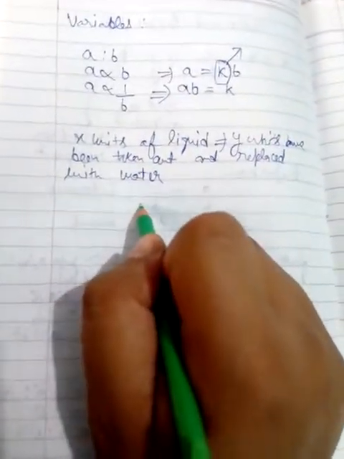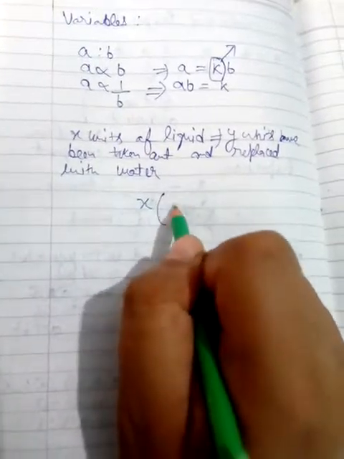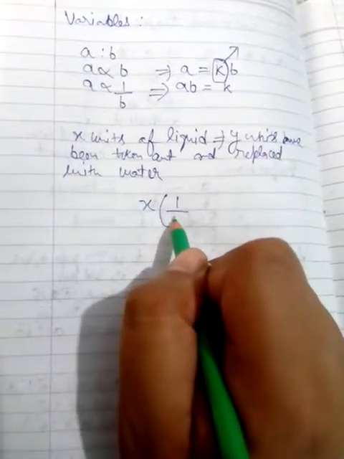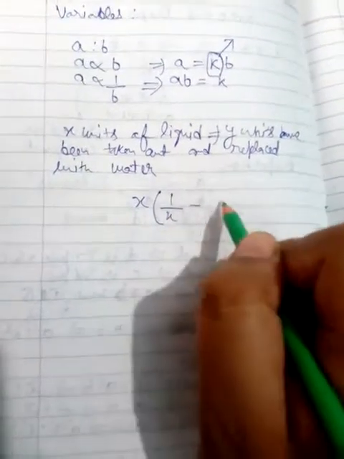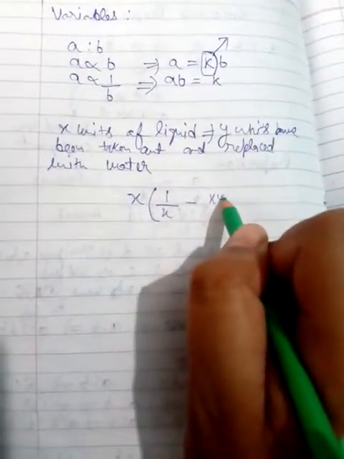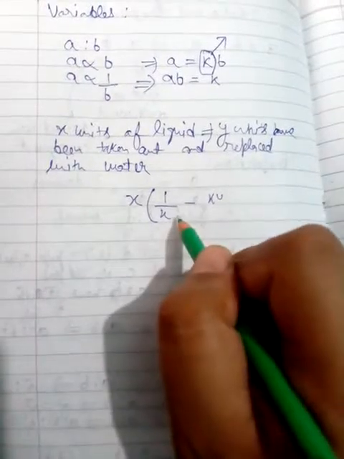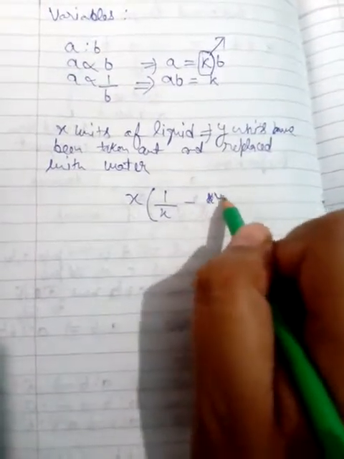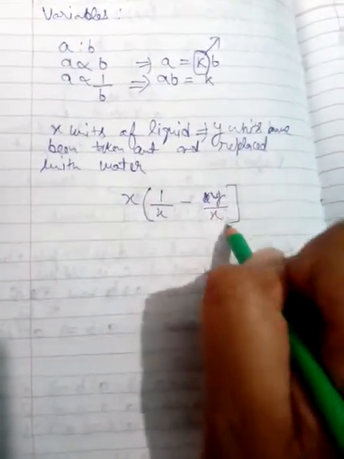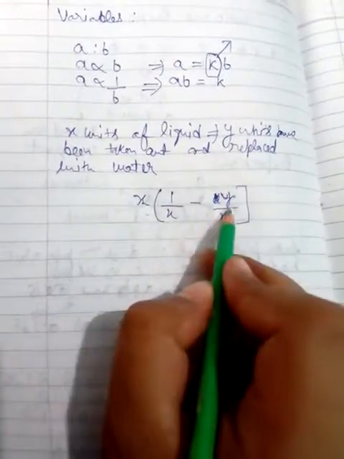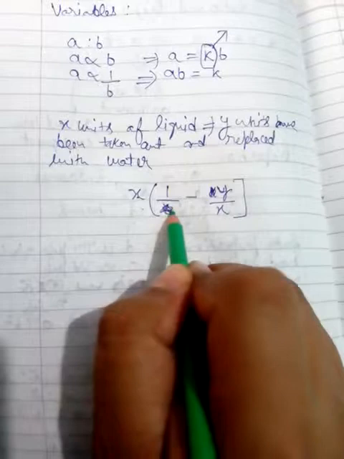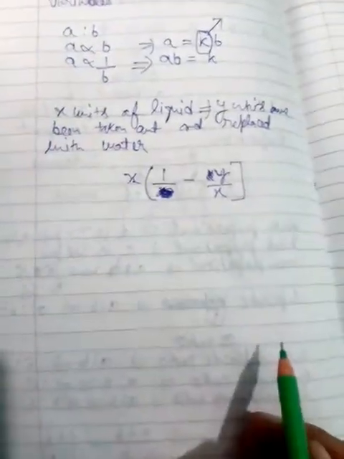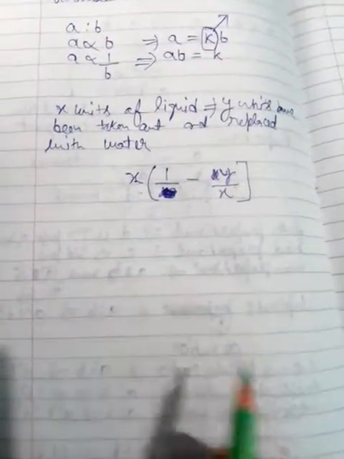So suppose x units were there and y units have been taken out. So it should be this way.